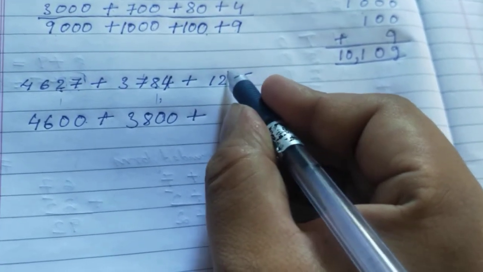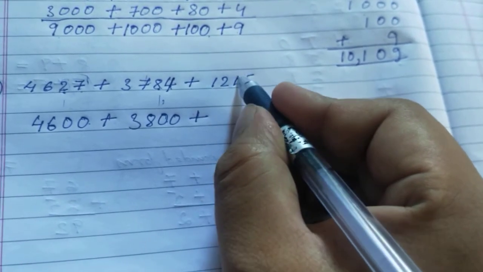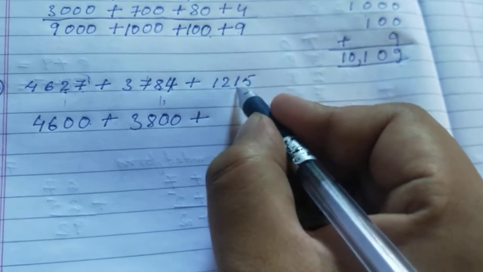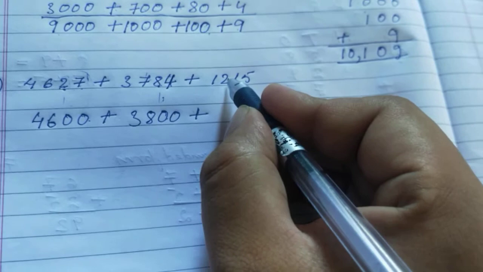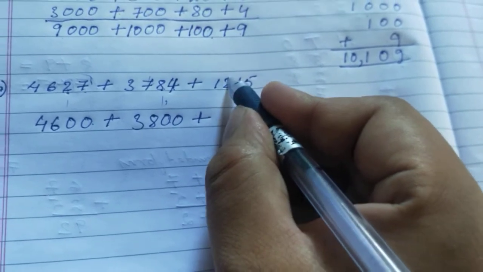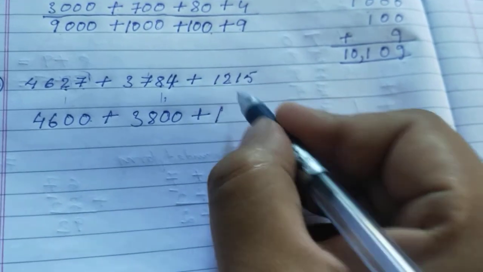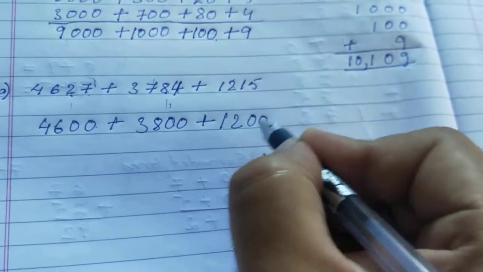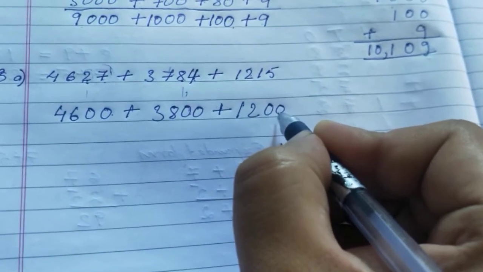Again we are rounding off this number to the nearest hundred, so you look at the digit in the tens place. Here it is 1, so you don't have to add any number to the number in the hundreds place. You will simply write 1, 2, and 0 in the tens and ones place. So the number will be 1200.